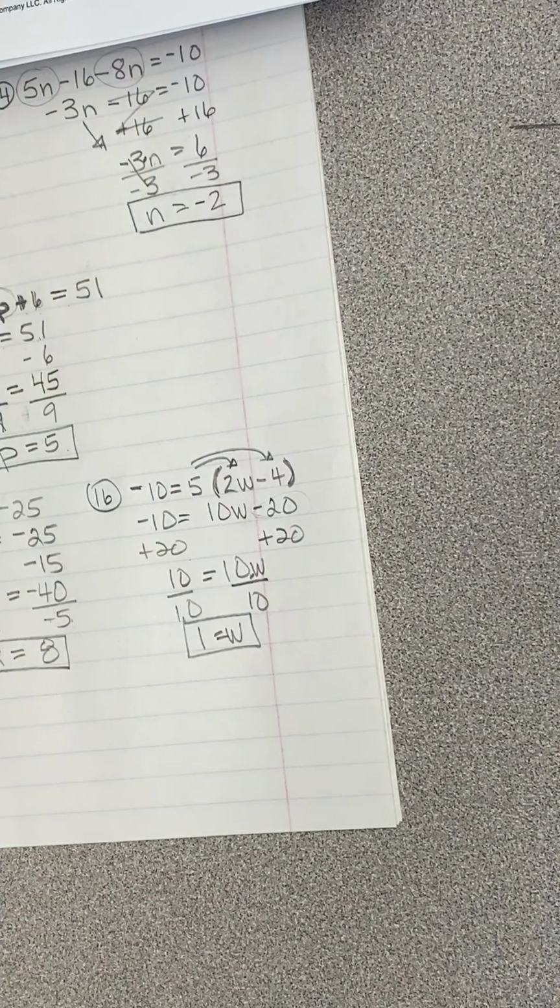And there you go. We are working with solving multiple step equations.